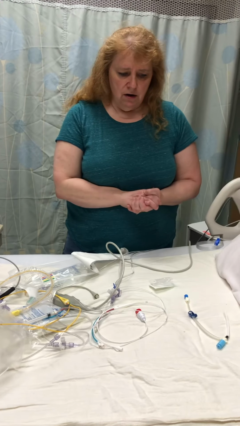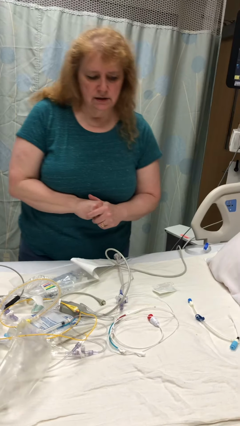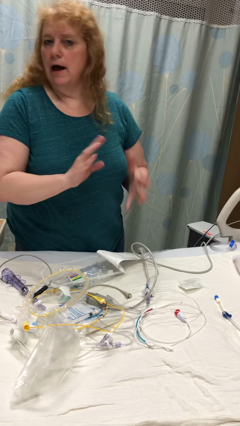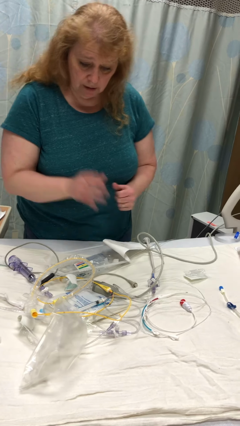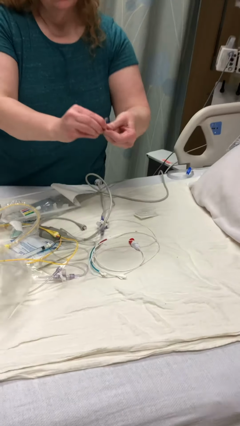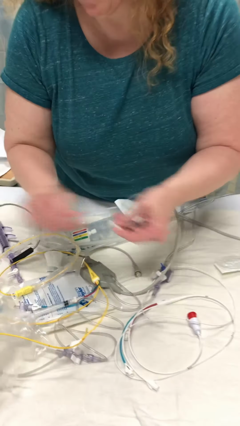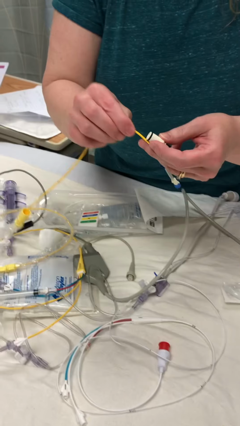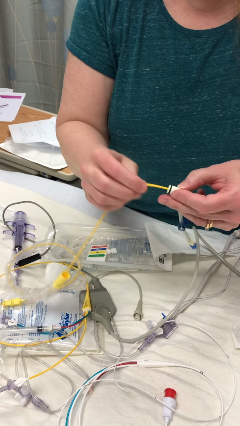So that's how you would discontinue the swan, and then just go ahead and document it like you normally would in Epic. A couple other things with the swan. You saw how there was that little notch there. I'm just going to put this back in here like this.